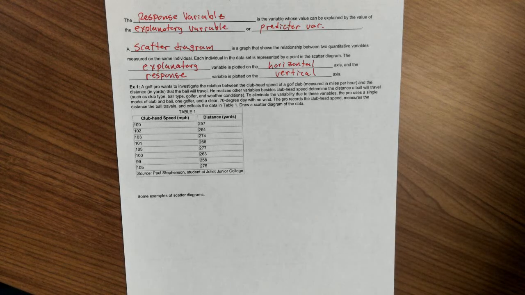So example 1, a golf pro wants to investigate the relation between the club head speed of a golf club and the distance that the ball will travel. He realizes the other variables besides the club head speed determine the distance the ball will travel. To eliminate the variability of these variables, the pro uses a single model club, one golfer, and on a clear 70-degree day with no wind. The pro records the club head speed, measures the distance the ball travels, and collects the data in Table 1. Draw a scatter diagram of the data. Alright, so let's do that here.